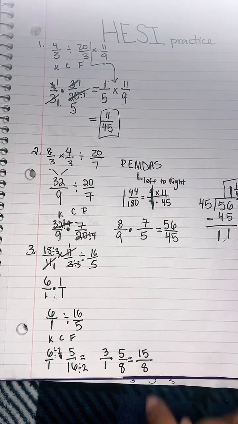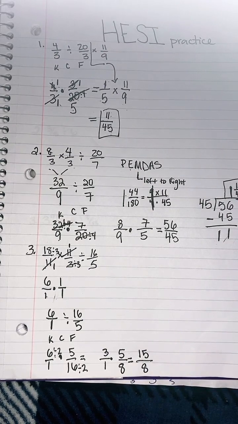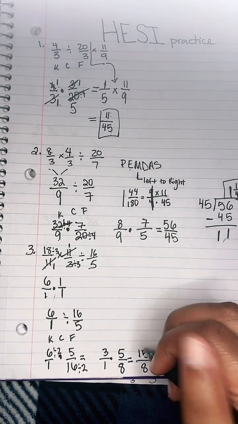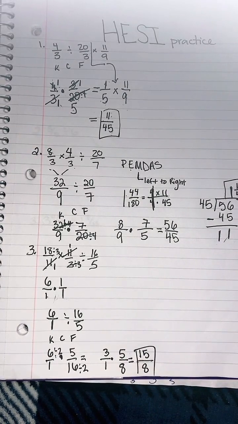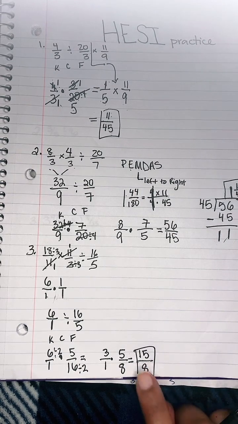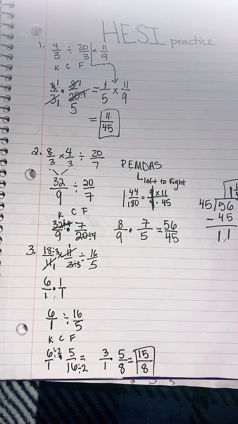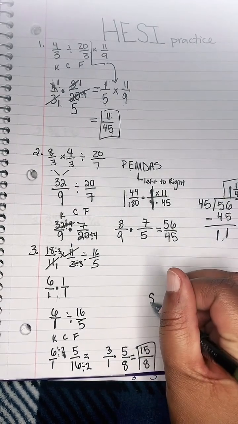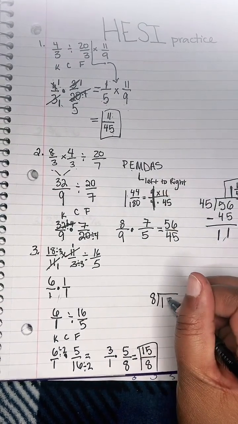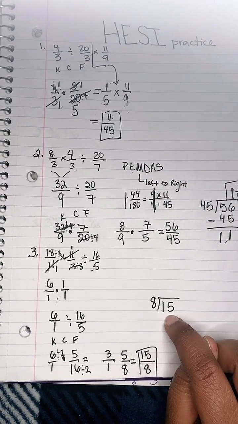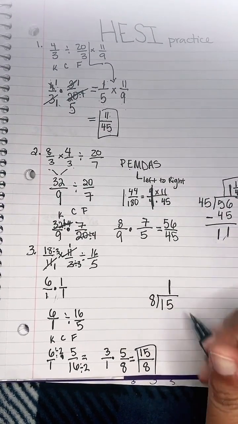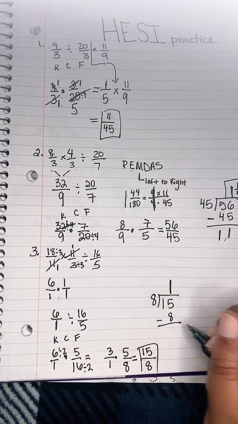Can I leave it like this, though? That's the question. Can this be my answer? Ooh, S4 said 1 and 7/8. No. Good. No. We need to simplify this to a mixed number. So remember, you go 8 goes into 15. How many 8s can we fit into 15? 1. And then we're going to minus 8.